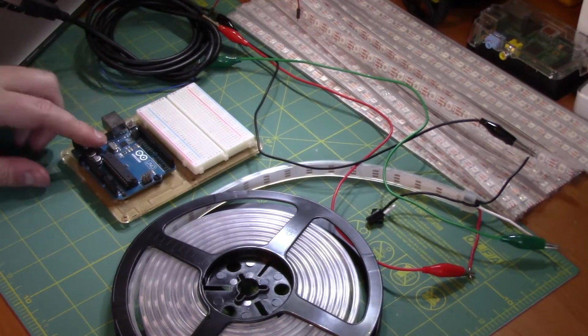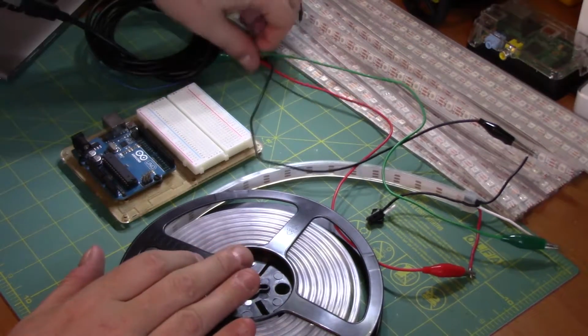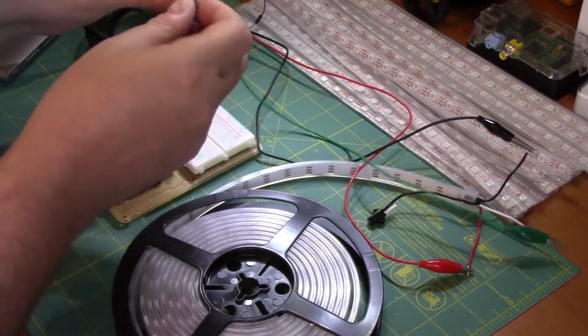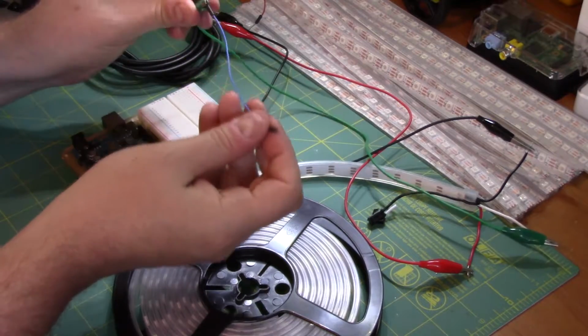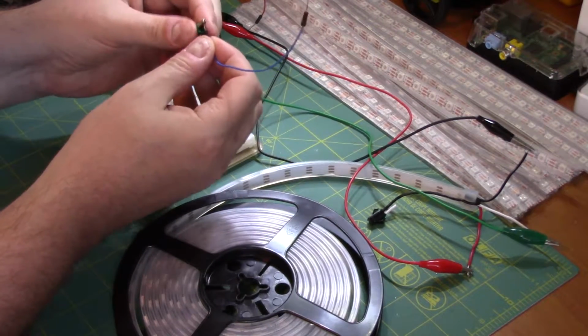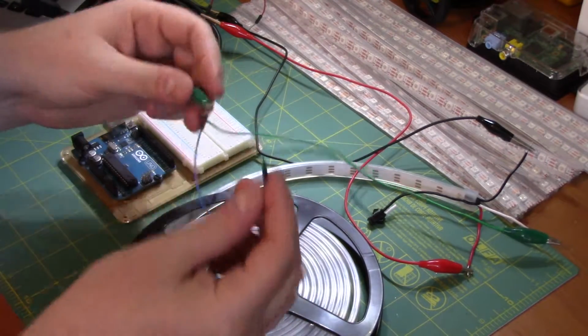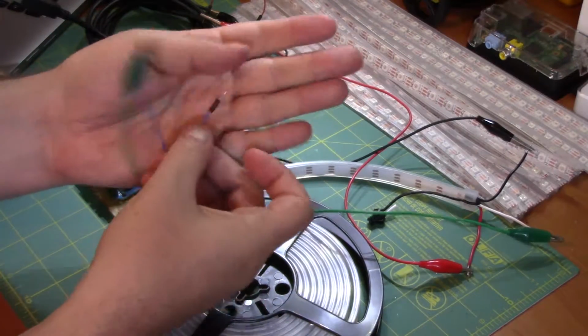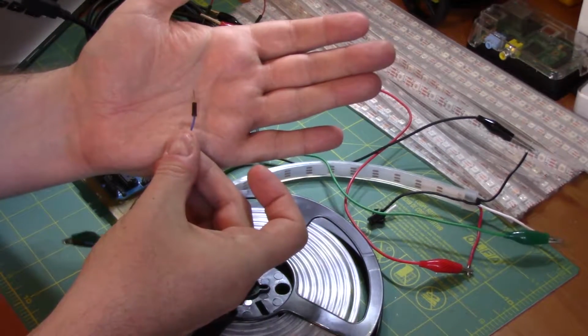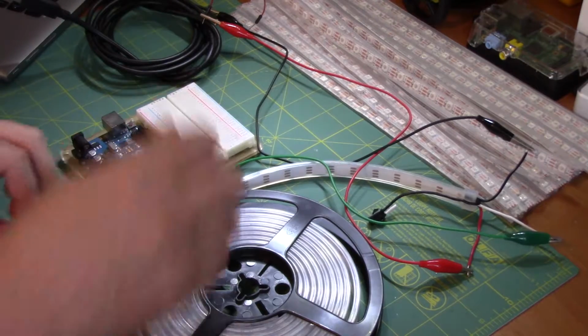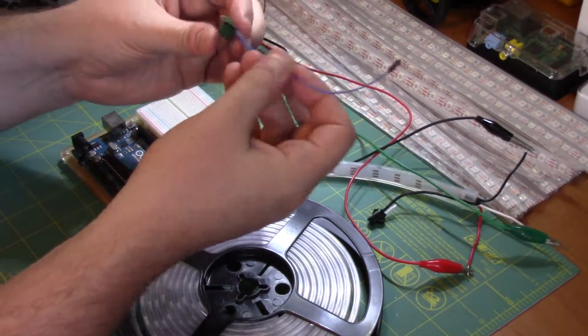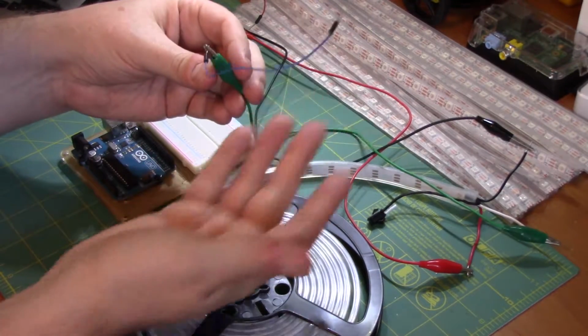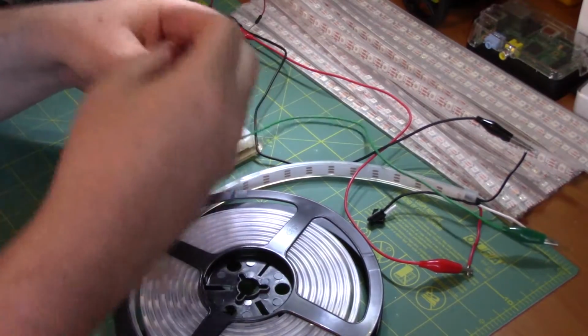And then to hook it up to the Arduino, on the other end of the alligator clips, I put these jumper wires in. You can see they've got the pins on the end. Makes it very easy to stick into the headers on the Arduino. So alligator clip one end of the jumper pin, and the other one goes into your Arduino.